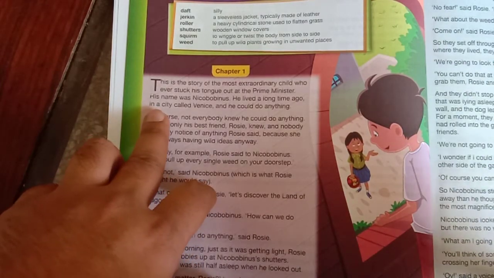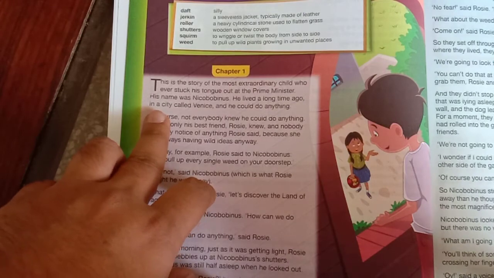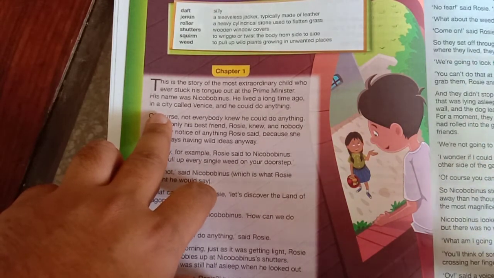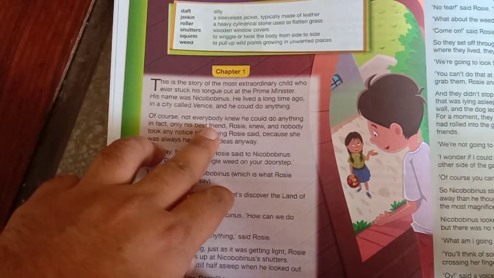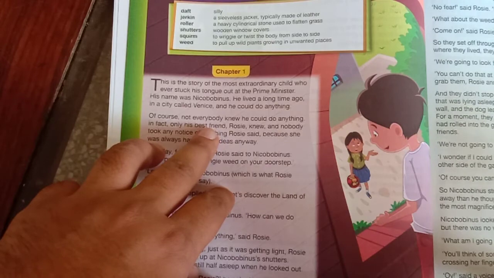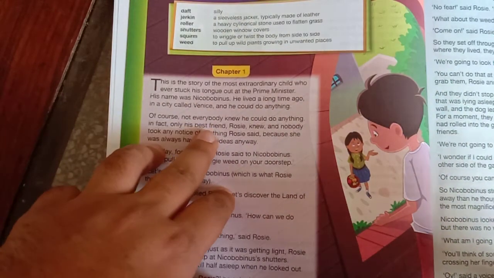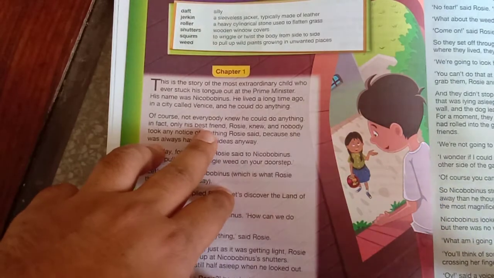His name was Nicobobinus. The name of this child is Nicobobinus. He lived a long time ago. So this boy lived a very long time ago in a city called Venice. So he was living in a city that was known as Venice, and Venice, as you know, is in Italy. And he could do anything. So this is a boy that is being praised too much for his extraordinary abilities.